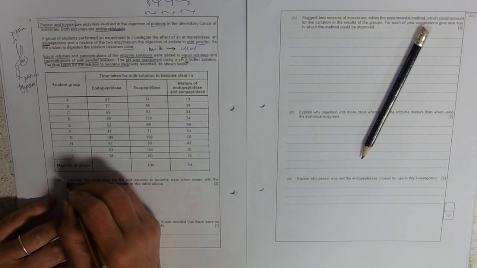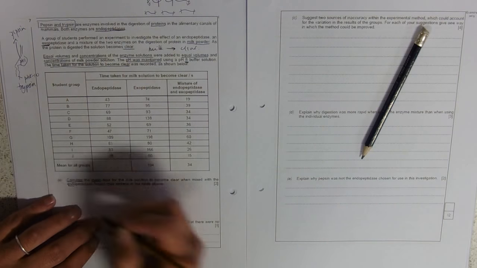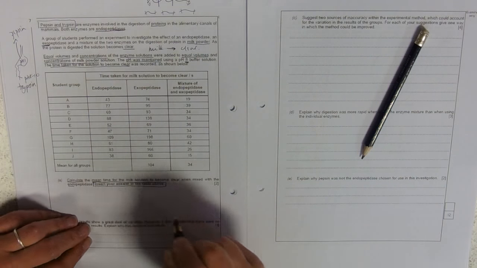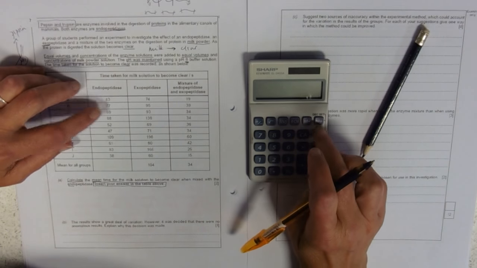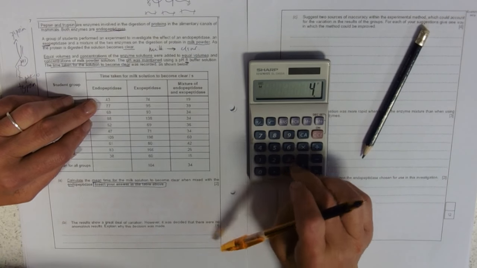Calculate the mean time for the milk solution with endopeptidase. Insert your answer in the table above. This is my command. So no matter what I do in that gap there, the command is stick the number in there. If I don't do that, I'm not going to get the mark.